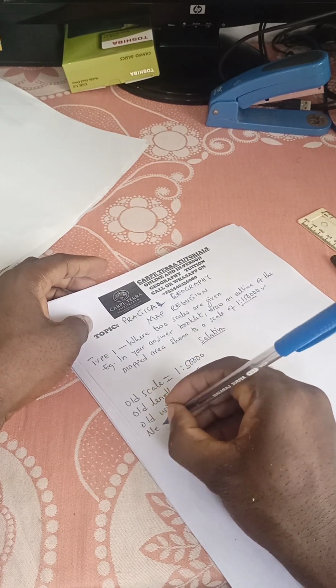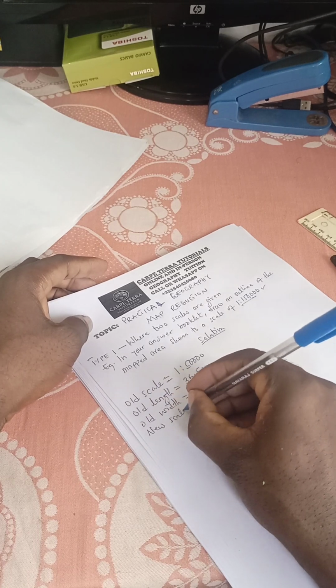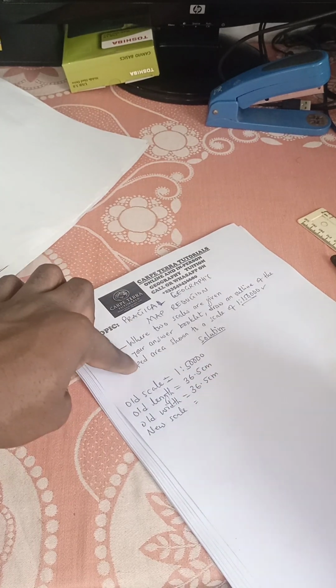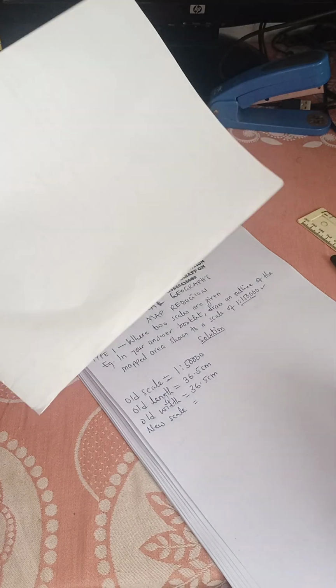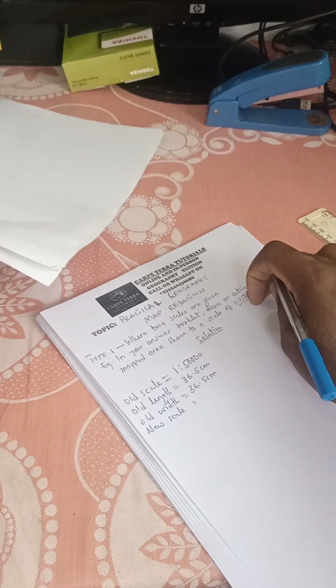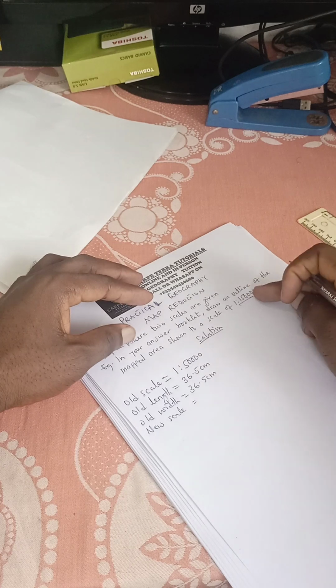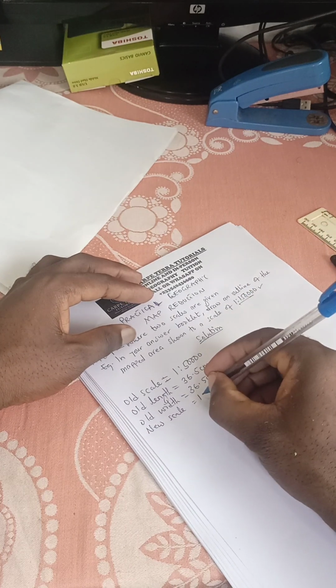So the new scale, where do we get it? It's in the question. You have to draw the new outline of the map to a scale, this one, which means this is the new scale. So you put it down.